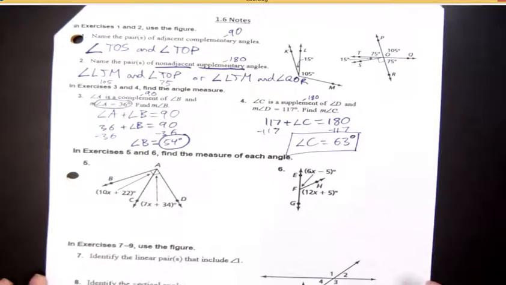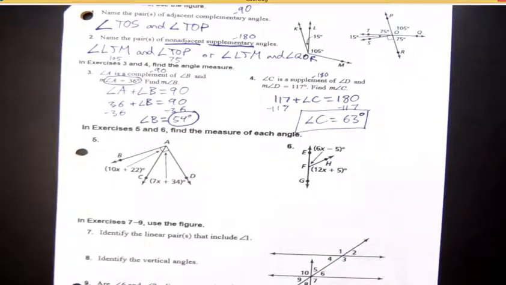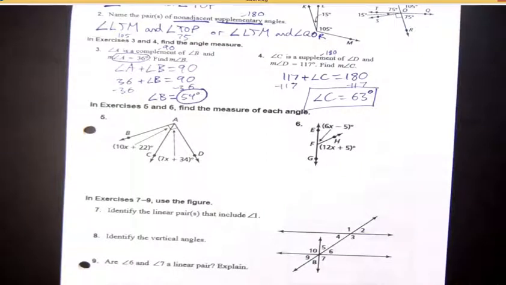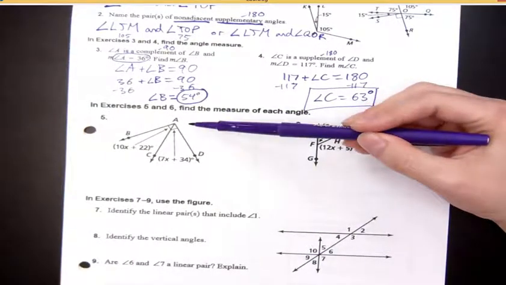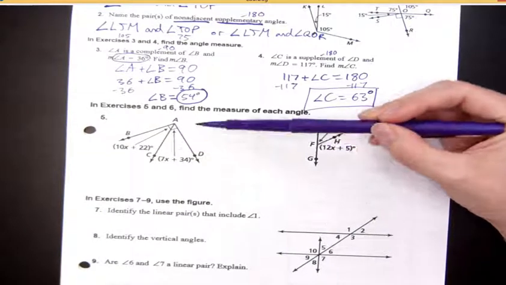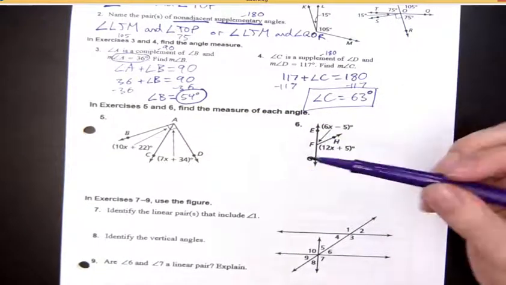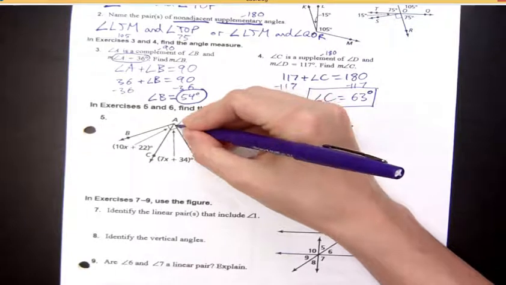Alright, these next two, we have the picture to go off of. What do we have in this one that lets us know an angle measure besides the x? The box. What does that mean? 90 degrees, right?